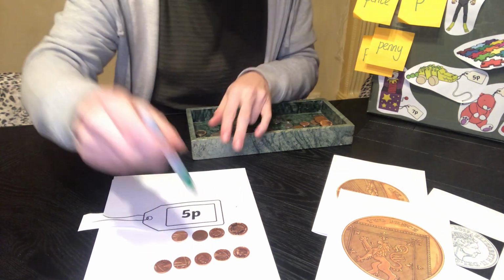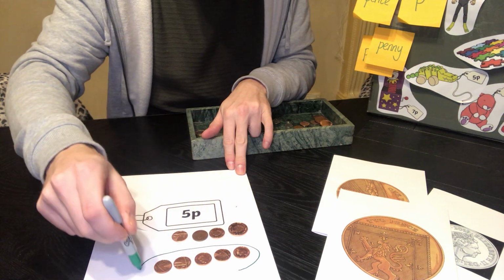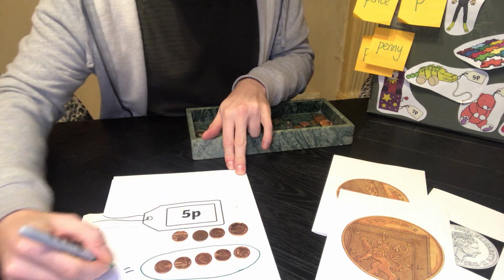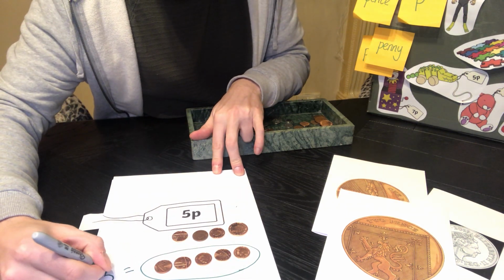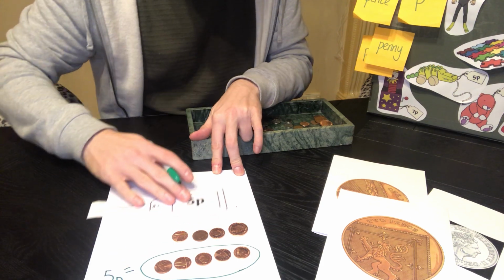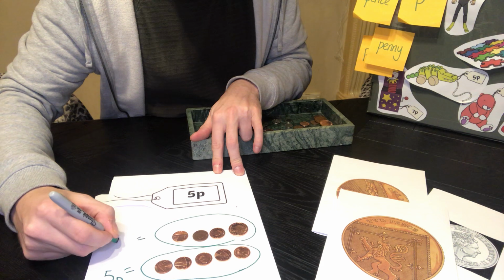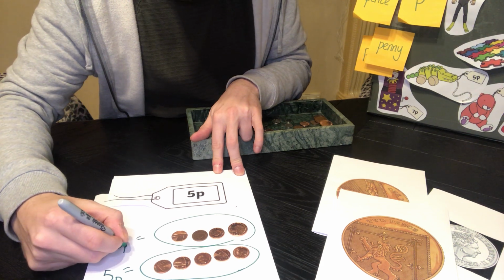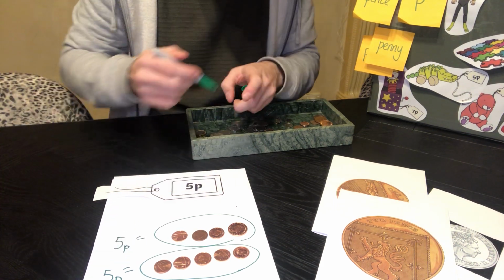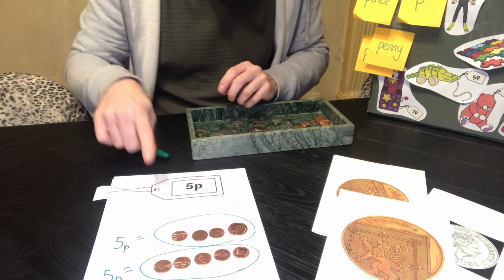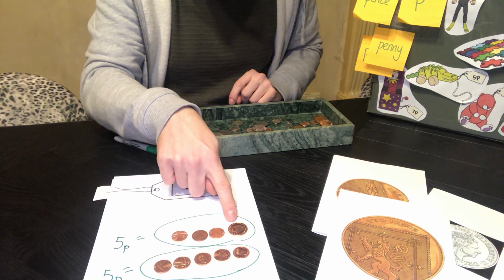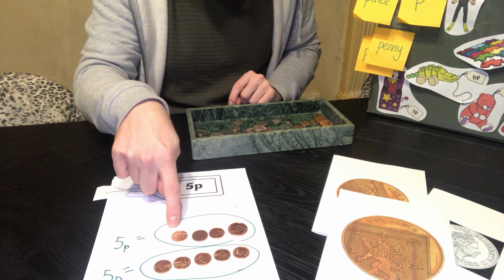So that's one way of making it, because that equals 5p. This is another way, which equals 5p. Shall we see if we can find another way? So I've used all pennies. I've used 1 2p and 3 1p's.